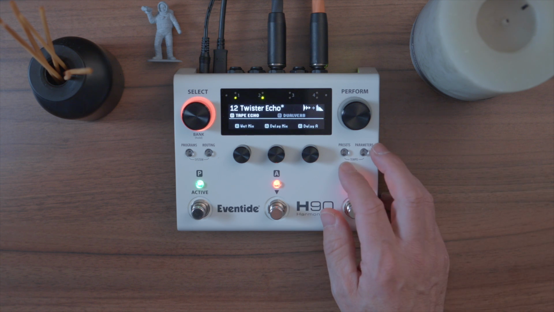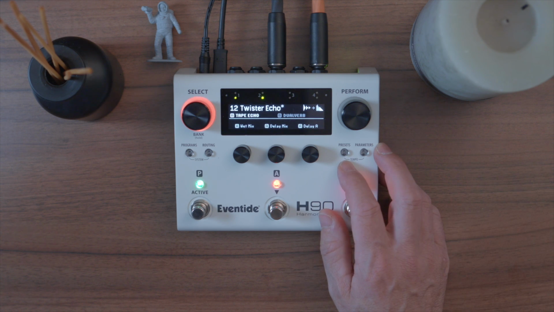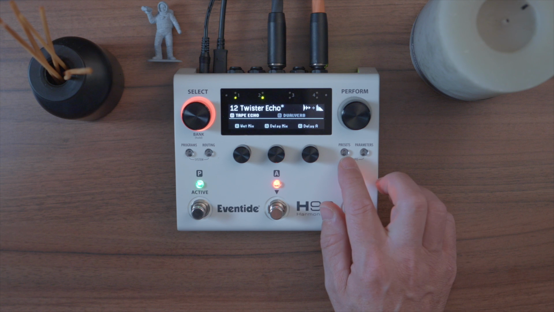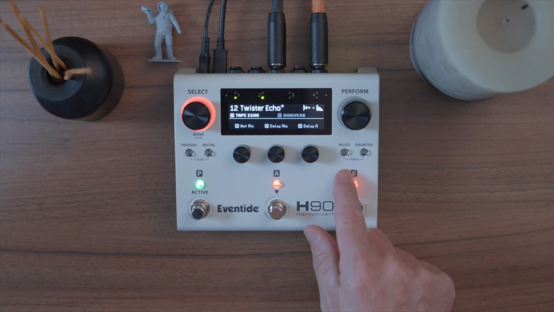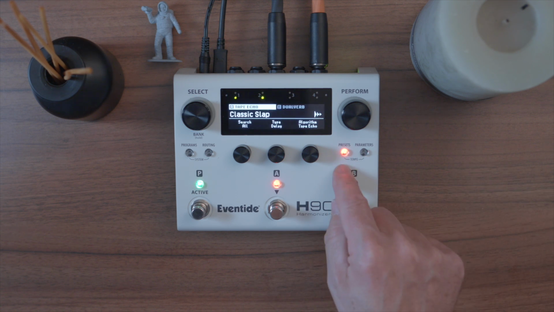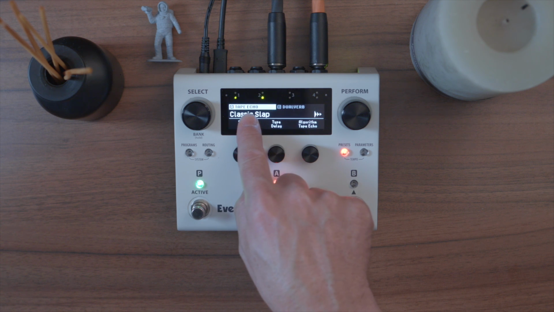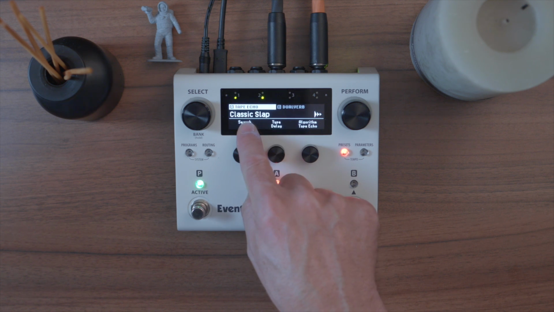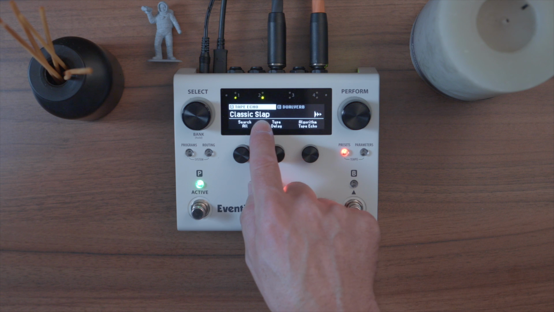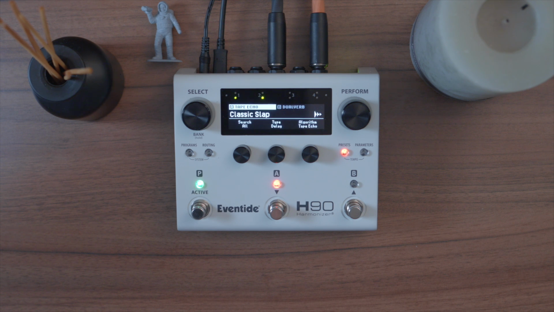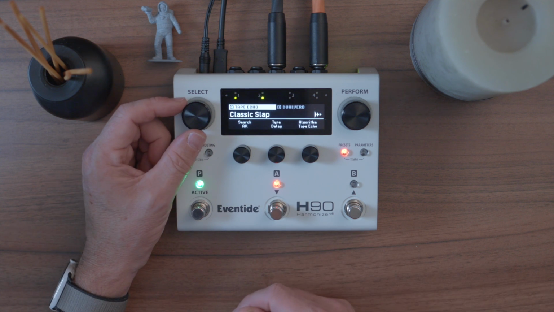But what if we wanted to see what kind of effects we can get from tape echo? Well, if we press the presets button and make sure that A is selected, tape echo, it'll tell us that at the moment we're on classic slap. Now that is the preset within the algorithm that is being used at the moment. And initially, when I like to explore anything new, what I will do is take what they give us and see what else we've got.